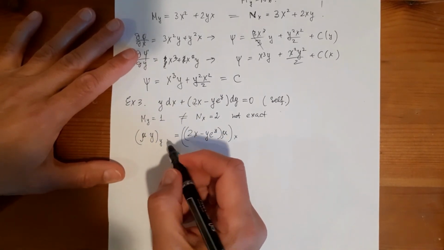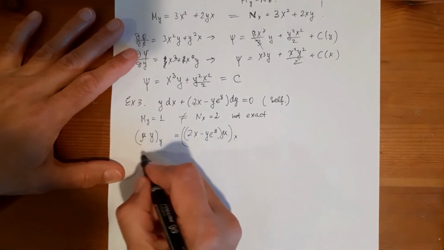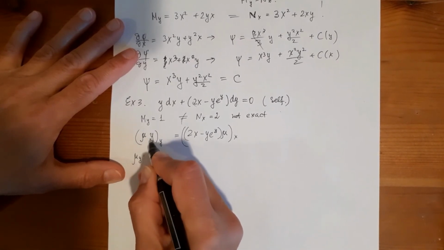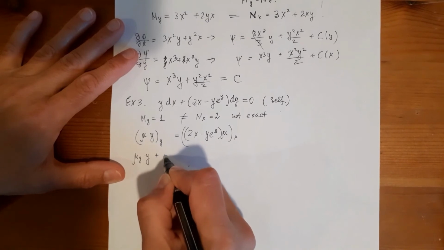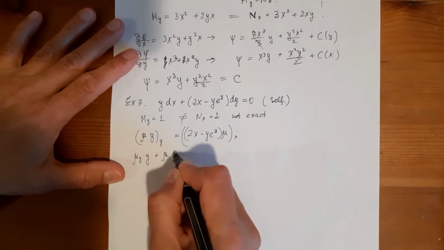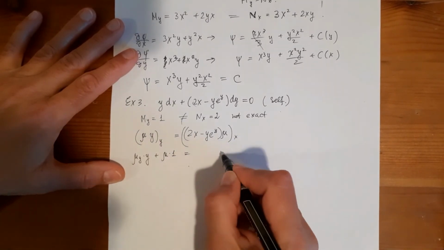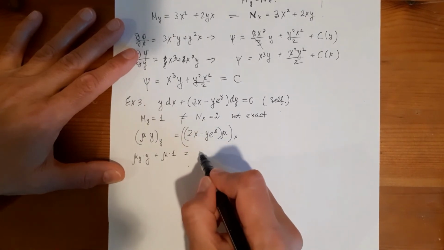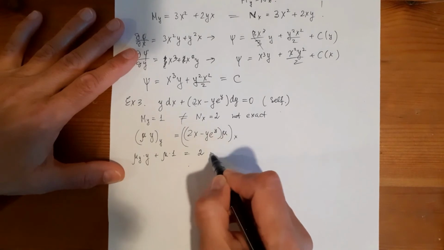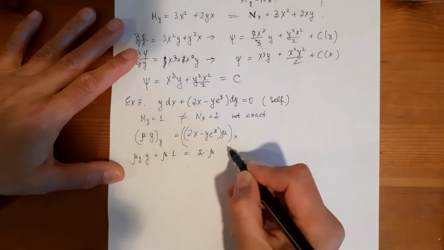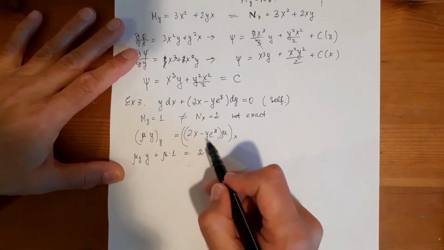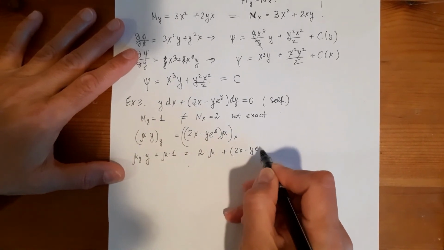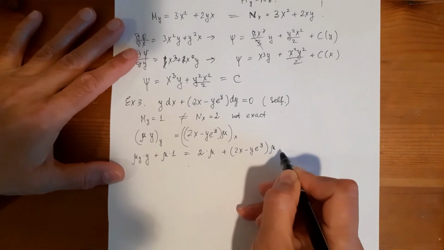Well, I'm going to do the differentiation. I still don't make any assumption about mu. So it's mu_y times M plus mu times the derivative of M by y, which is just 1, equals the derivative by x. Okay, I'll differentiate this expression first. It's 2 mu, and because this one depends on x, this one does not depend on x, plus mu_x times (2x minus y e to the power of y).